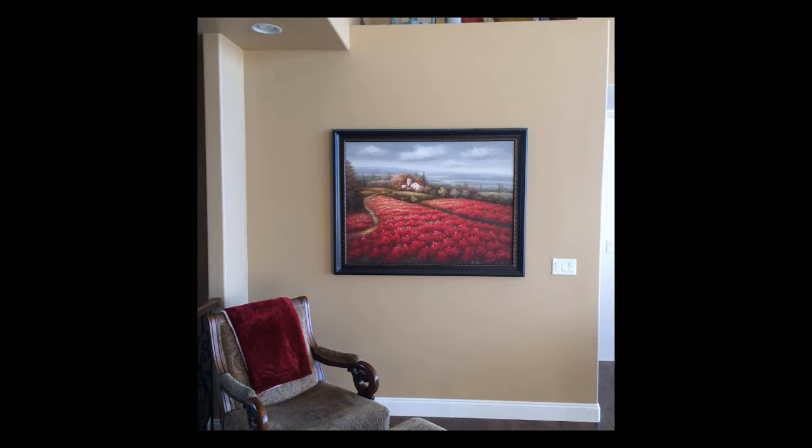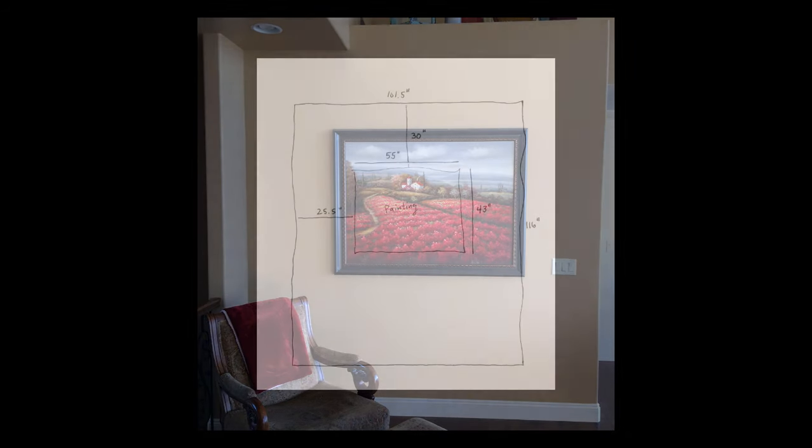This is a photo of the wall where I want to put my vinyl lettering. You can see we have a painting of the Italian countryside right here in the middle. I'm planning to put the lettering above the painting, and I just need three things to get ready. I need 5 minutes, a tape measure, and a piece of paper to write the dimensions on.